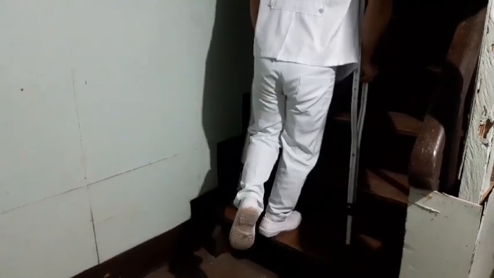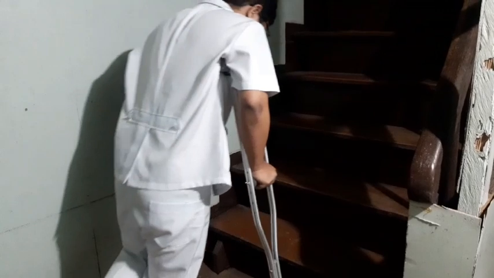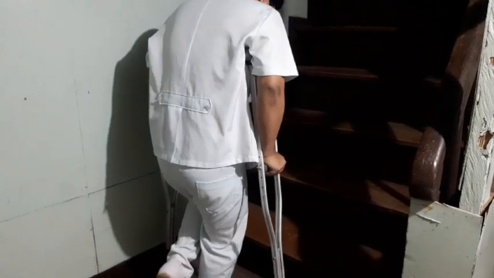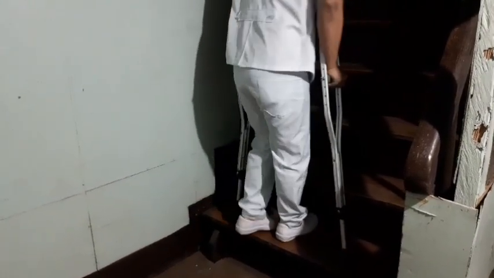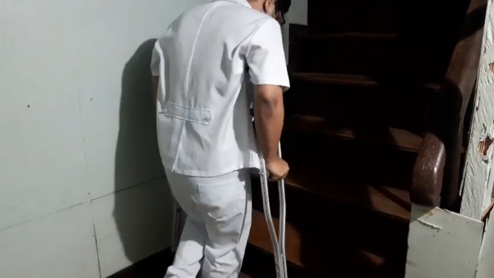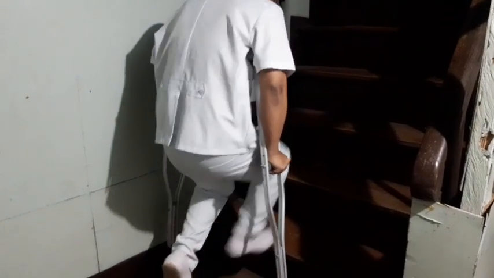For walking upstairs, stand behind the client and slightly to the affected side. Place both crutches on the same level as the feet. Now advance the unaffected leg to the next step while bearing down on the crutch handles. Pull the affected leg and crutches up to the step while bearing weight on the stronger leg.